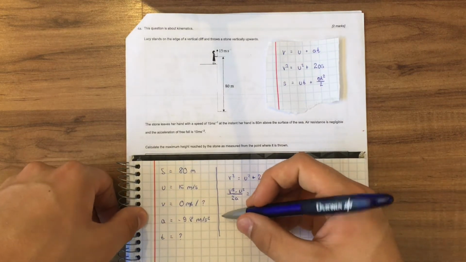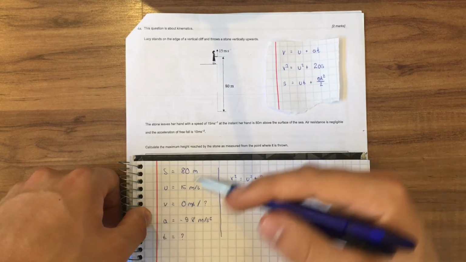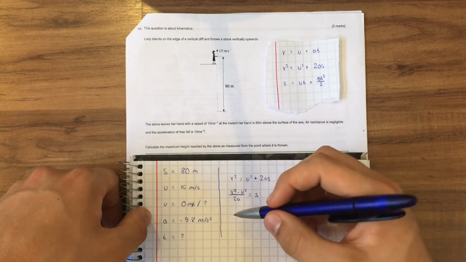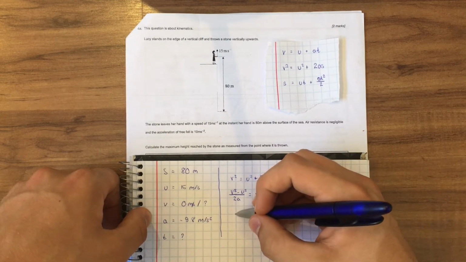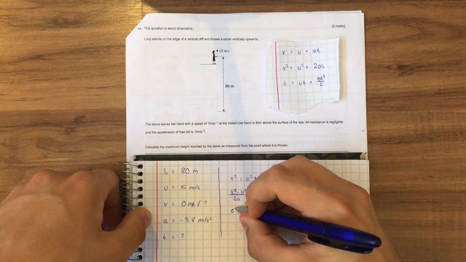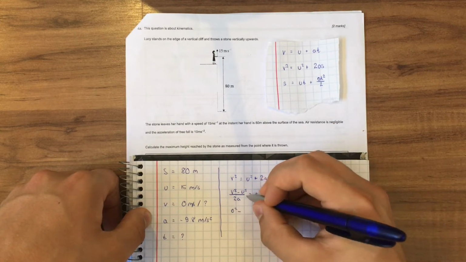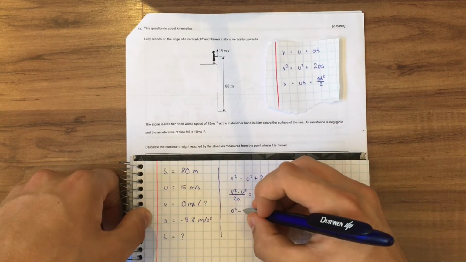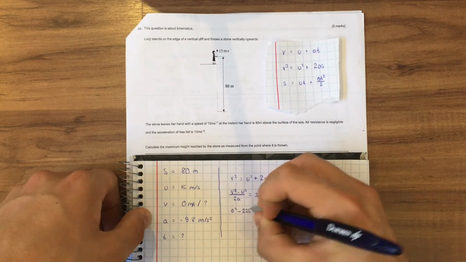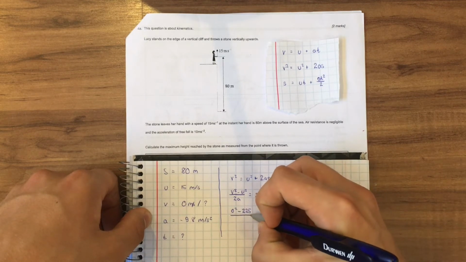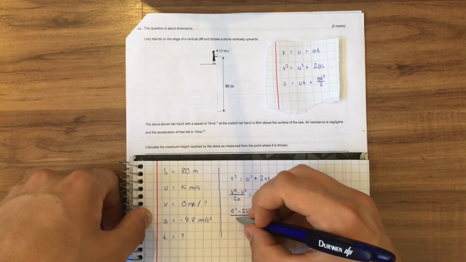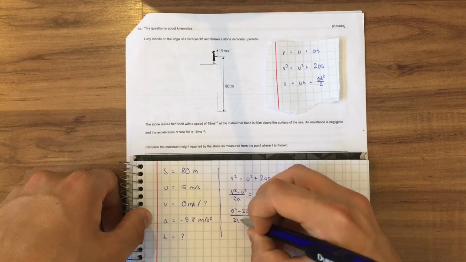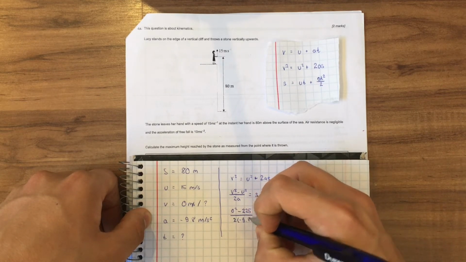So v squared, the final velocity at the highest point of the stone, is going to be 0. So 0 squared equals 0 minus u squared, and u was 15, so minus 225, which is 15 squared. And then the whole thing over 2 times minus 9.8.